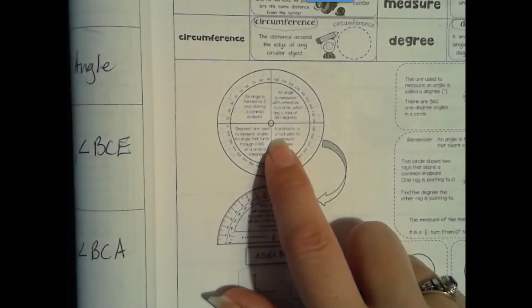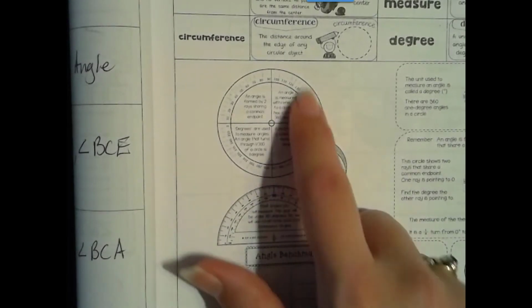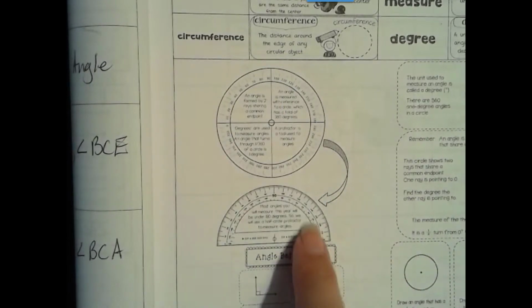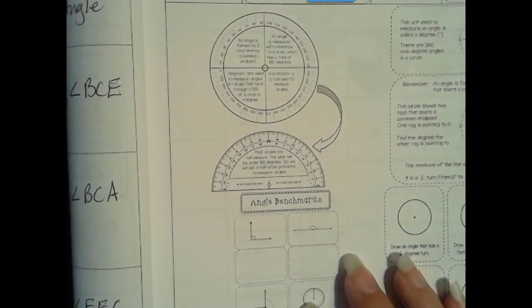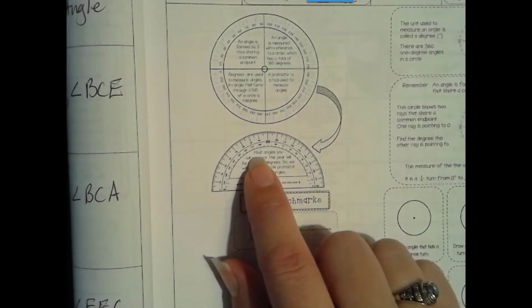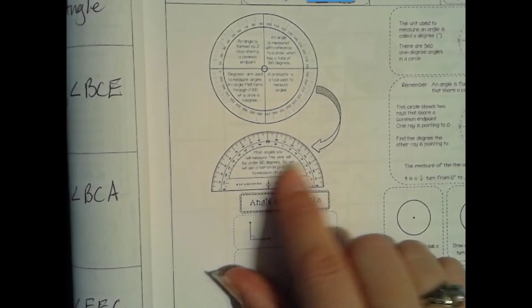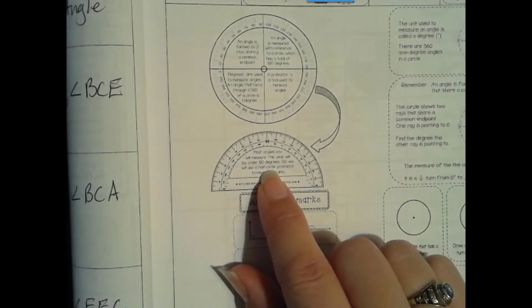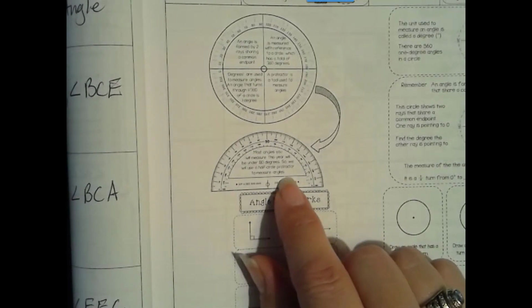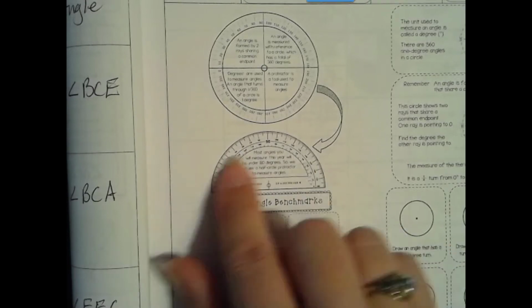A protractor is a tool used to measure angles. So we have a circular one here and a semicircle one. We're going to be looking at both coming up. Most angles you will measure this year will be under 180 degrees. So we will use a half circle or semicircle protractor to measure angles. This is the one we're going to use the most.